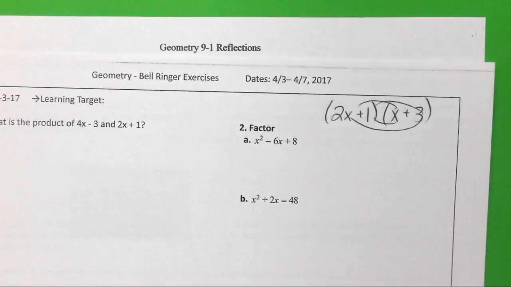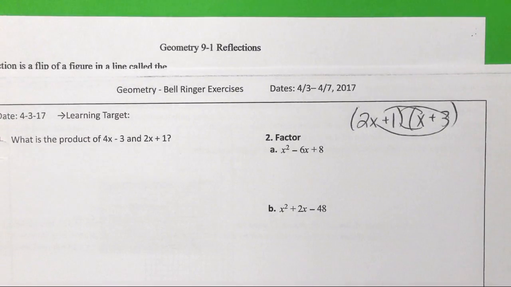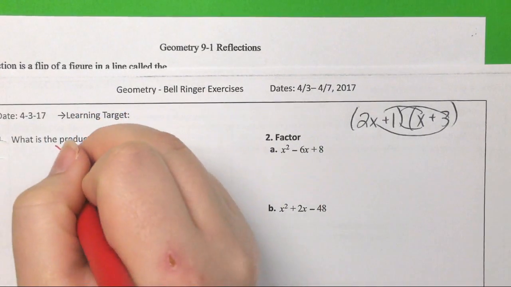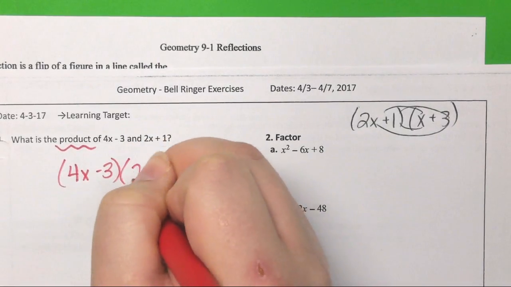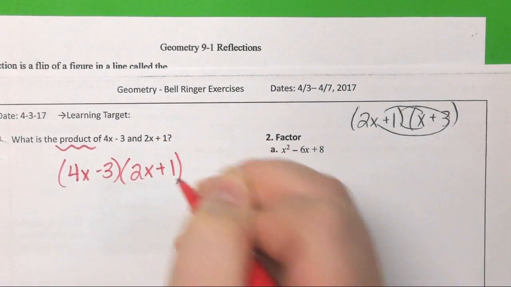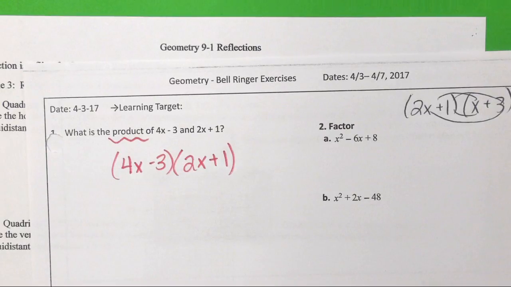Okay, what does the word product mean in the bell ringer? Okay, so if product means multiplication, then we actually need to multiply 4x minus 3 times 2x plus 1, which means Sam was actually a genius because we do need to FOIL this. That's perfect. It'll take it a second. It's slow.